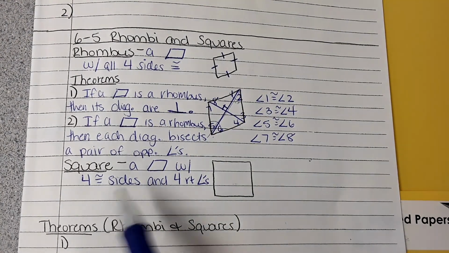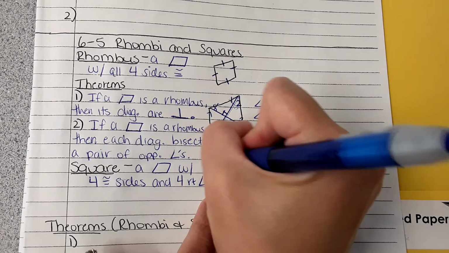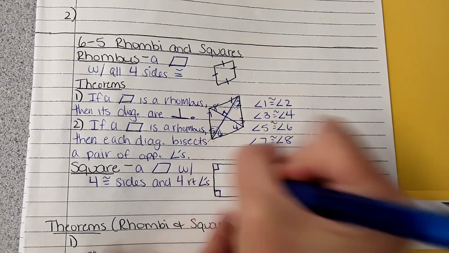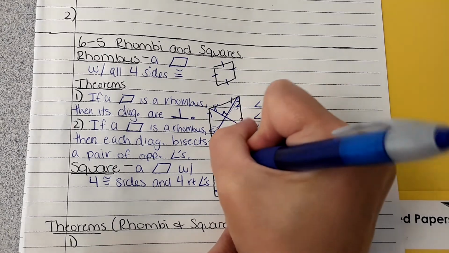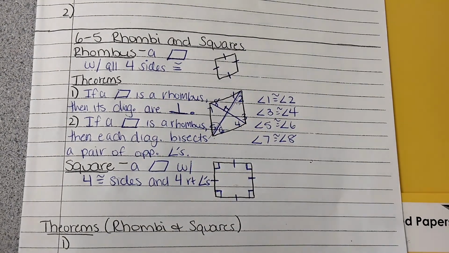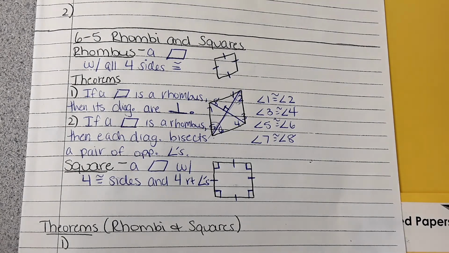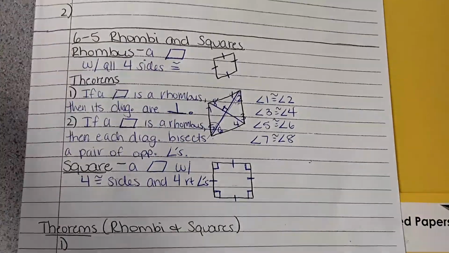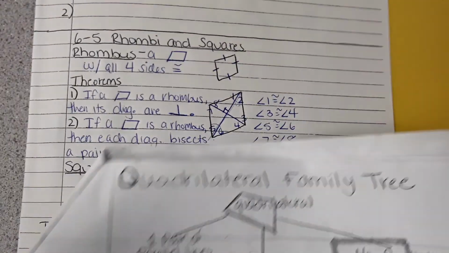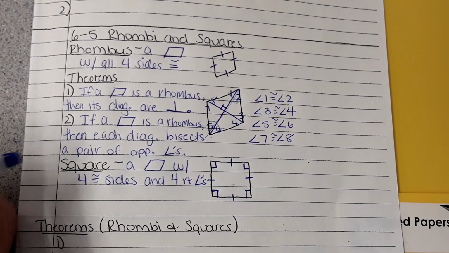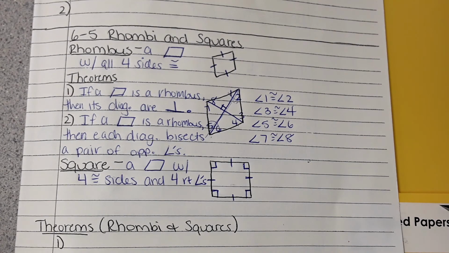So like a rhombus, it has the 4 congruent sides, but in addition to that, it also has the 90-degree angles. So a square is always a rhombus, but a rhombus is not always a square. If that confuses you, this might help a little bit. The quadrilateral family tree that we drew on the page before can help too.